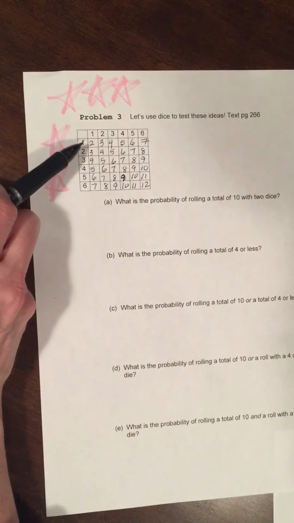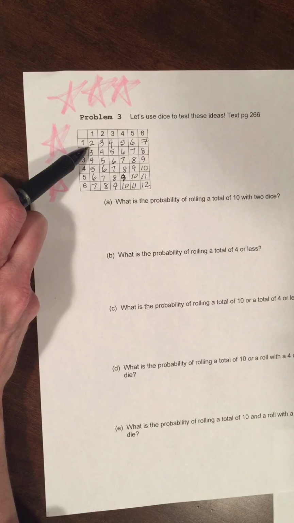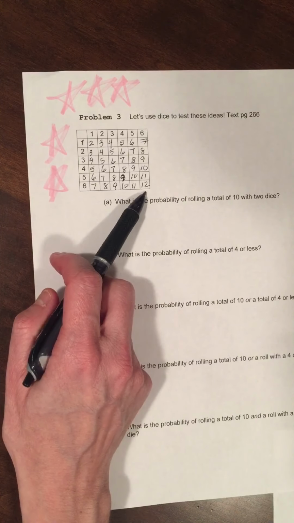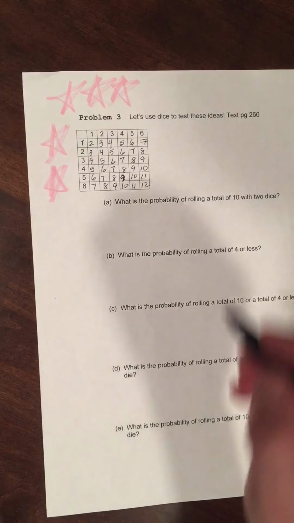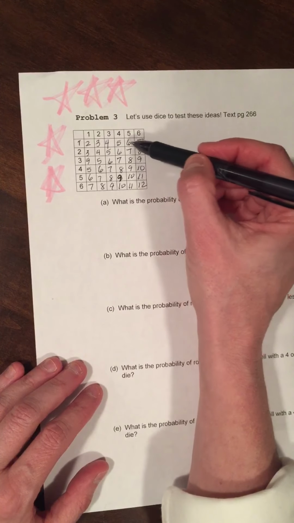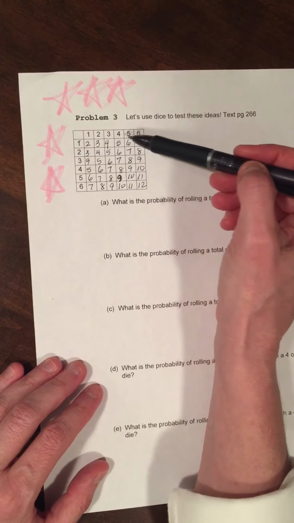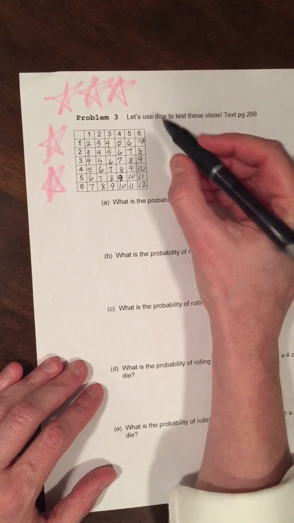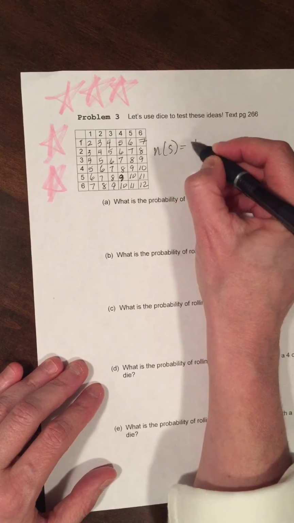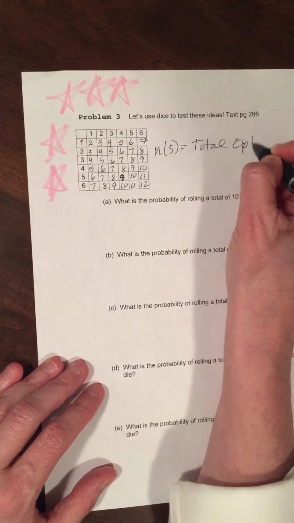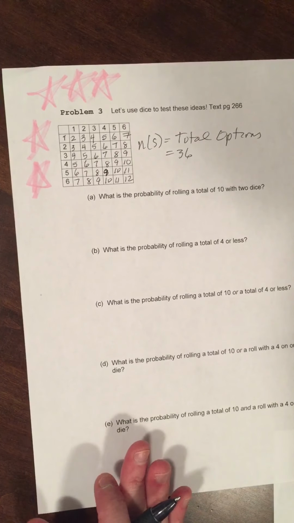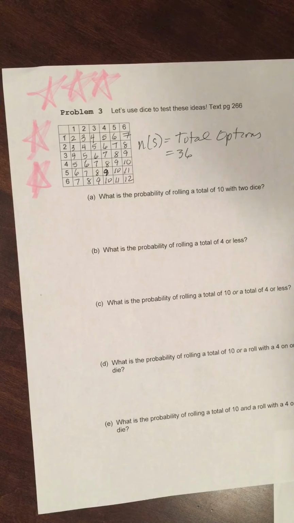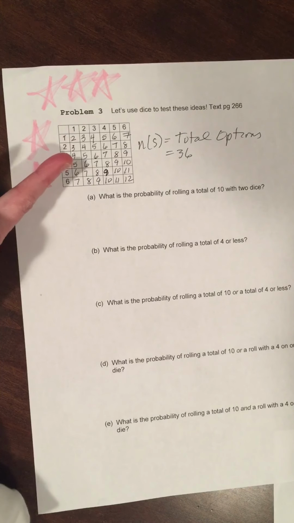So the idea is if I roll a 1 and my partner rolls a 1, the total is 2. If I roll a 6 and my partner rolls a 6, the sum or the total is 12. If I count how many possibilities there are, with 6 rows of 6, my total options is always going to be 36. That's really helpful with the dice chart. Again, you have to memorize how to draw this chart. It's not going to be given to you.